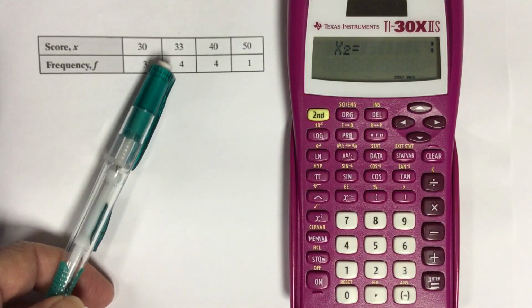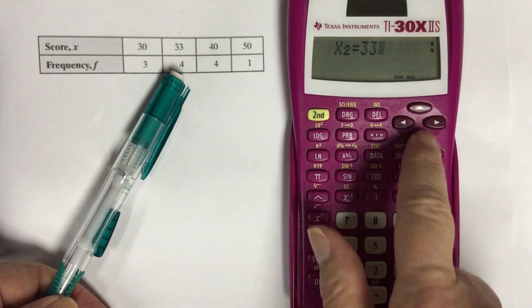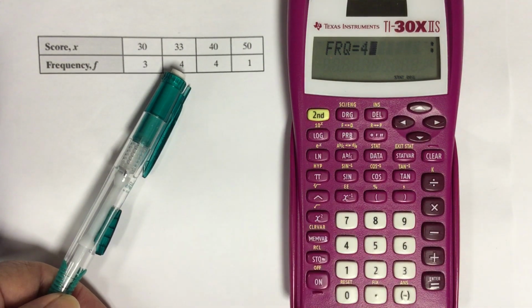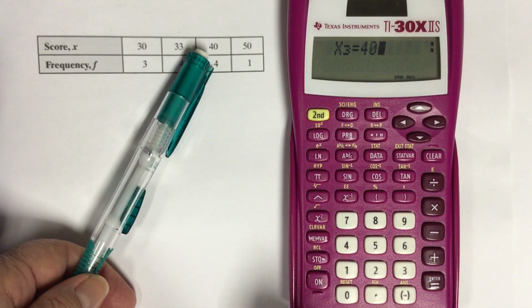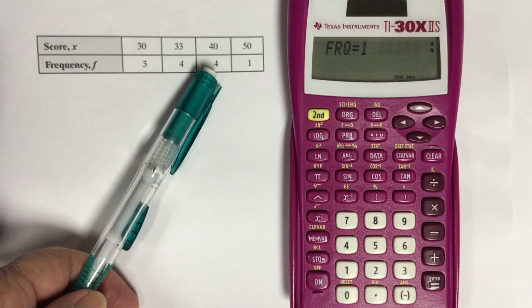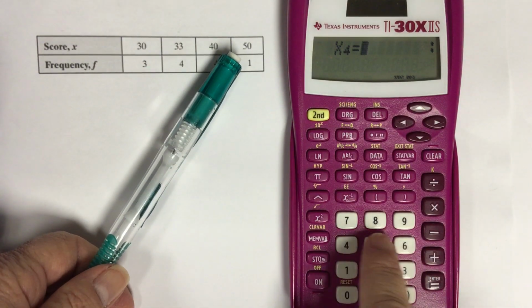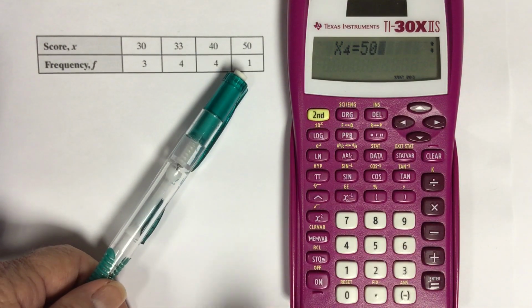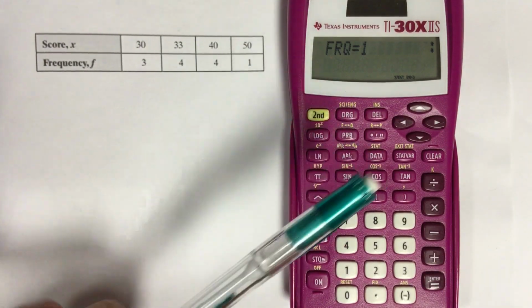And then I down arrow to go to the second data value, which is 33, and down arrow again, this frequency is 4. Down arrow for the third data value, which is 40, down arrow for that frequency, which is 4, and then down arrow for the next data value, which is 50, down arrow again, and that frequency is 1, which is the default value.